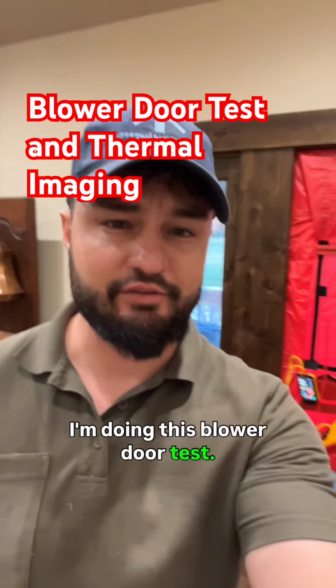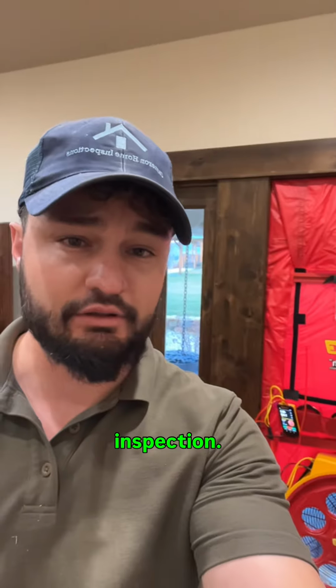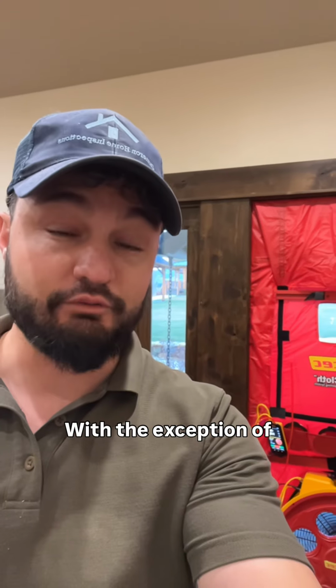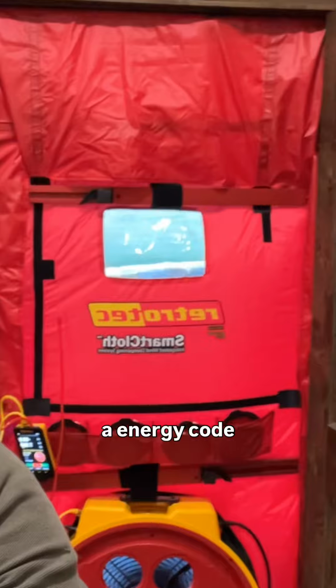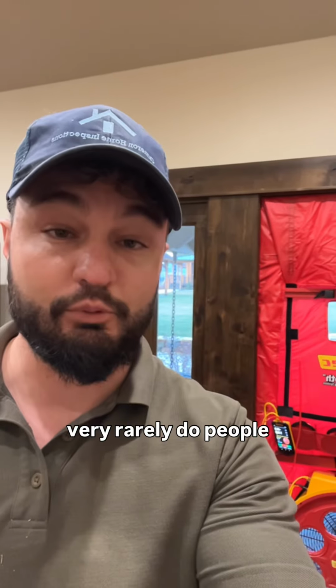Doing this blower door test. Now, this service is not very commonly requested as part of a general home inspection. This is actually only, I think, the third time I've done this. With the exception of new construction, it's an energy code compliance requirement in that case. But used houses, very rarely do people want me to do this.